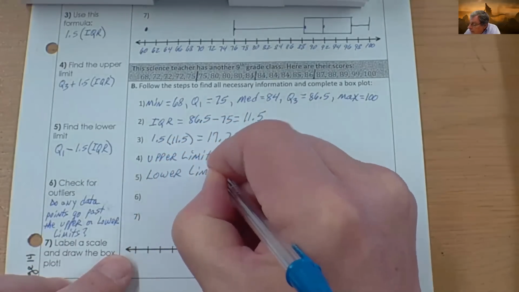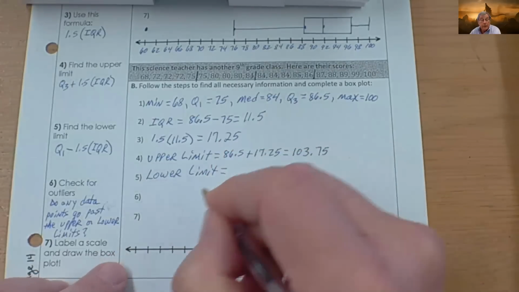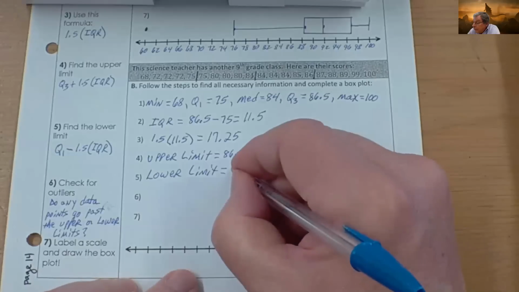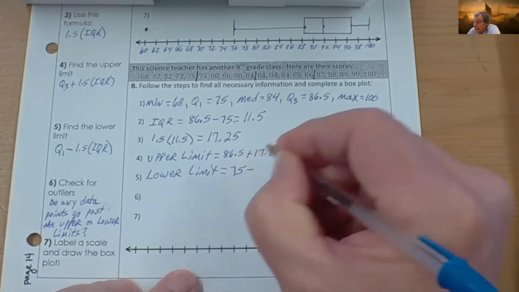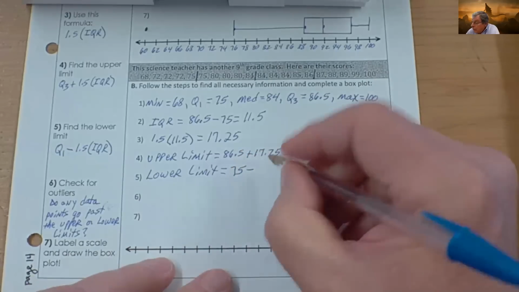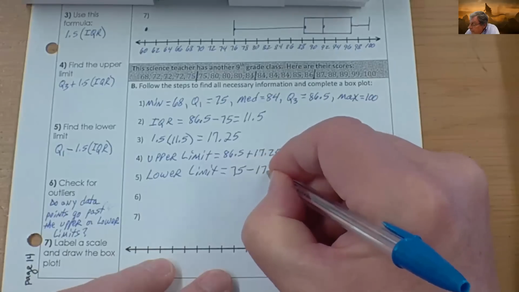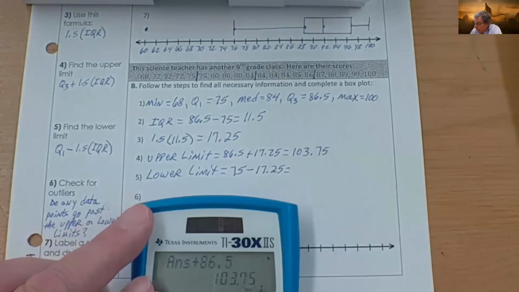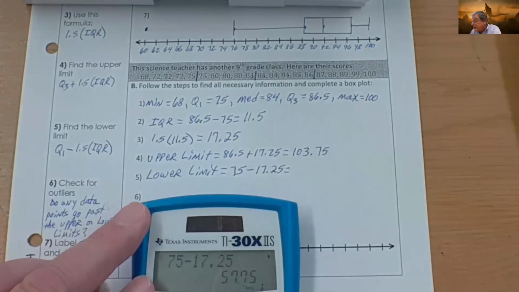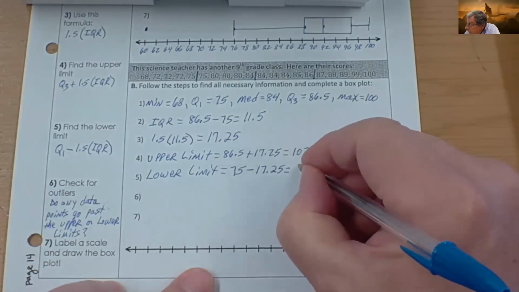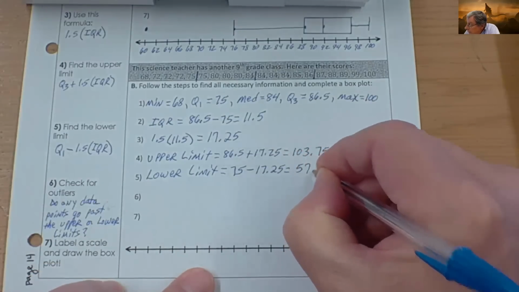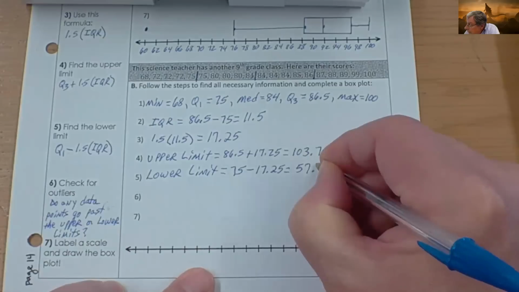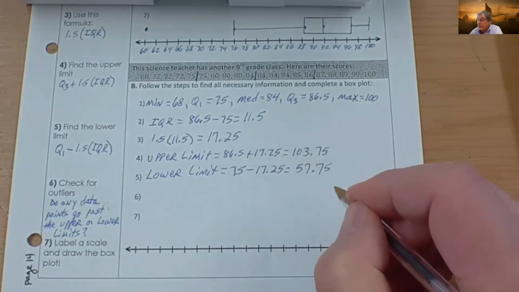Lower limit. Lower limit is going to be Q1, 75, minus the 1.5 IQRs, or 17.25. So 75 minus 17.25 is 57.75. Okay, there's our limits.